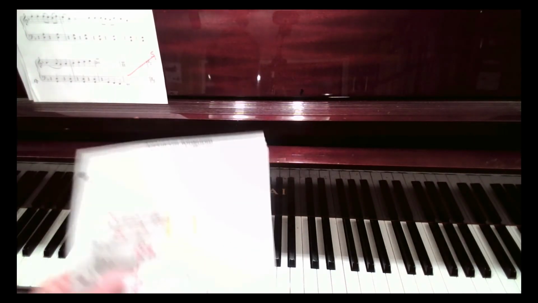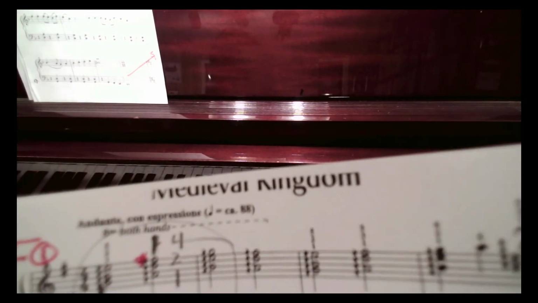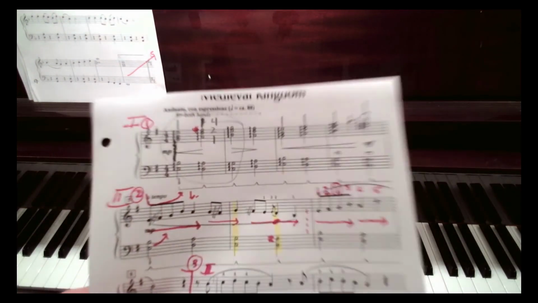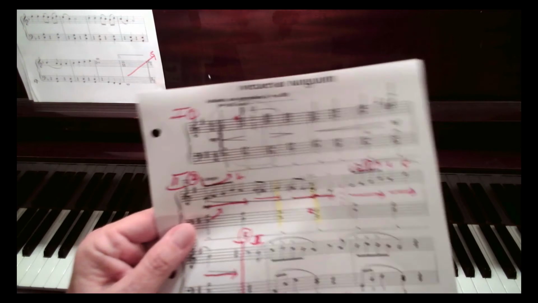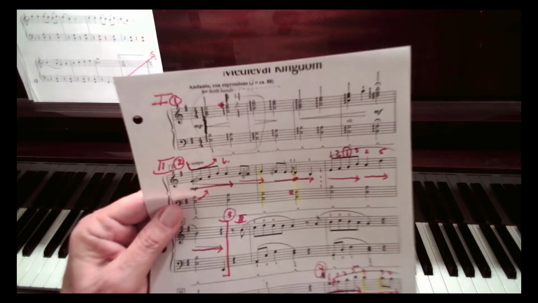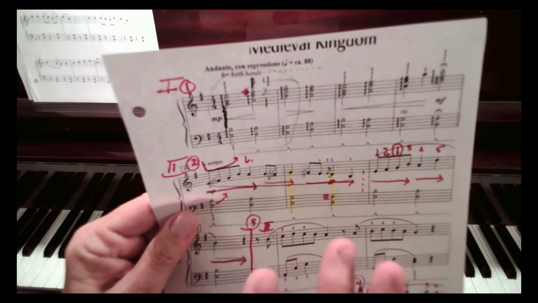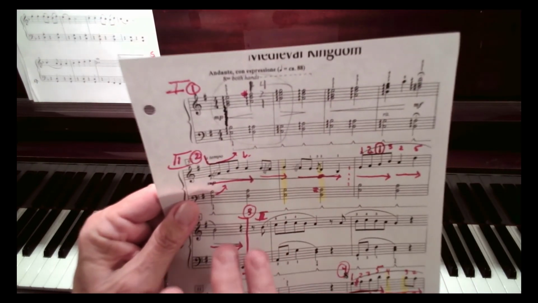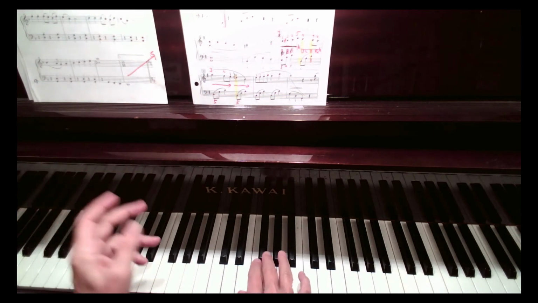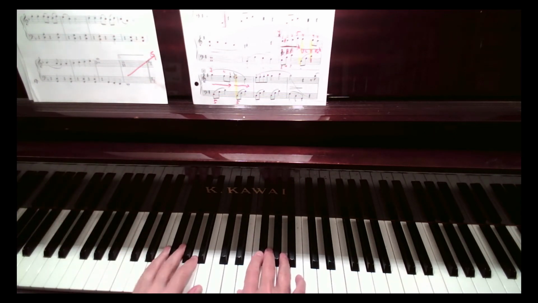Ah, yes. Medieval Kingdom. You can see I cut off part of my title there. Again, when you start here, this is just like the other one. The kids learn this. The resultants are fairly obvious. They're right on the beat. The boths are right on the beat. Whenever that happens, it's pretty easy. What we have here is this.